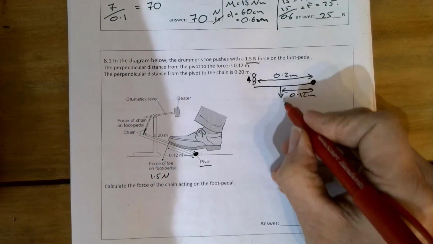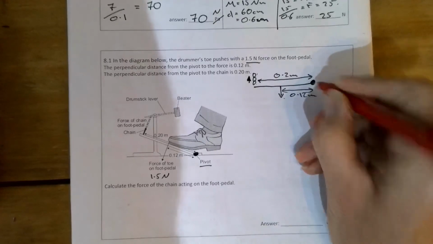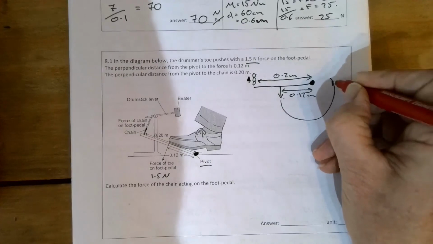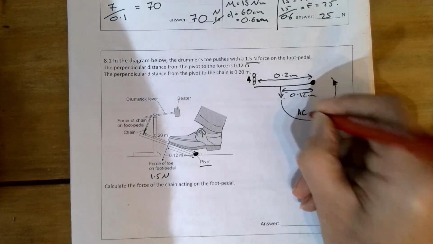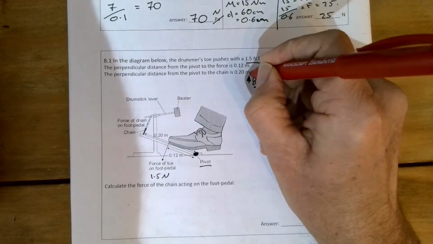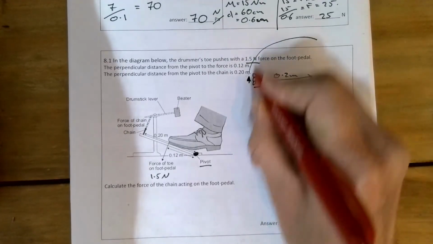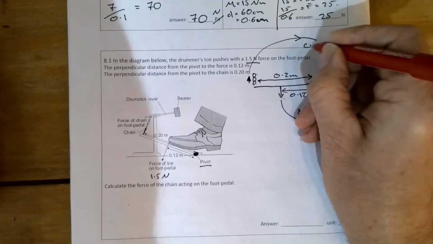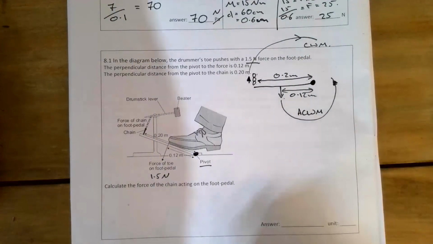Now this force here, if we take it about the pivot, you can see that it goes this way, which is our anti-clockwise moment. This force here, if we take it about the pivot, is acting in a clockwise direction, so we can call this a clockwise moment.